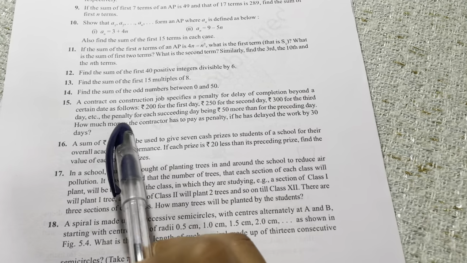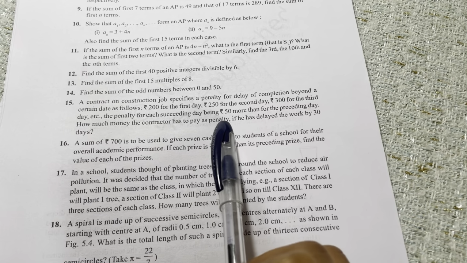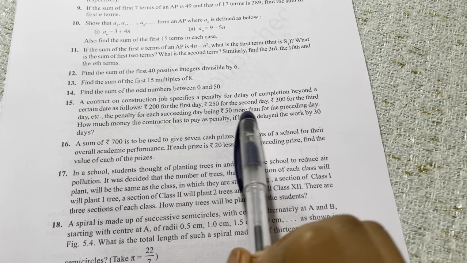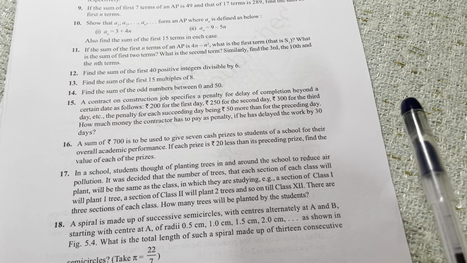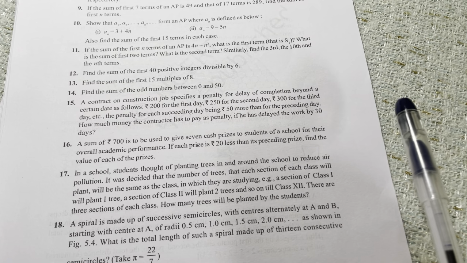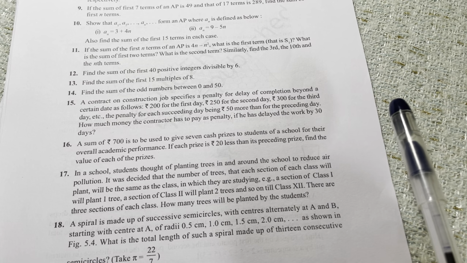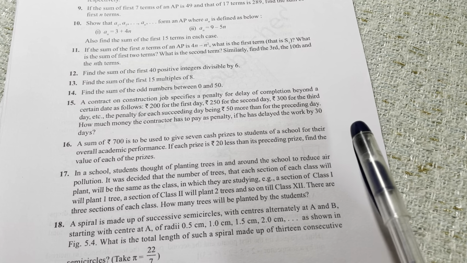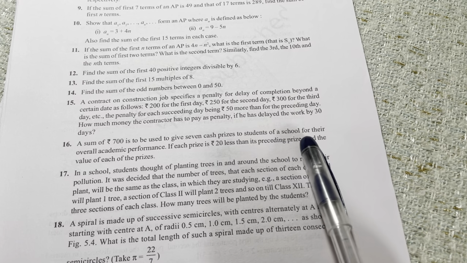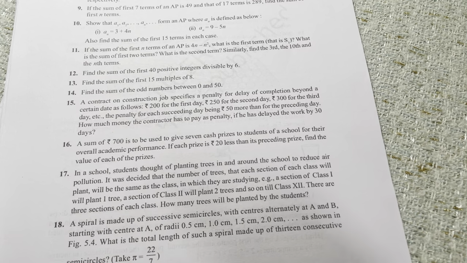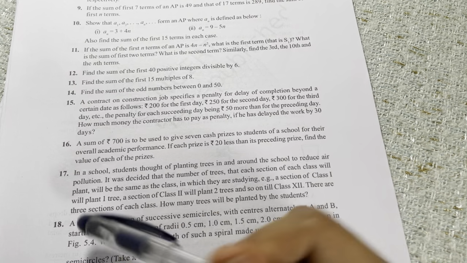Okay. The penalty for each succeeding day being rupees 50 more than for the preceding day. Preceding day means the day before today, that is yesterday, so preceding means minus. Succeeding is plus, okay?